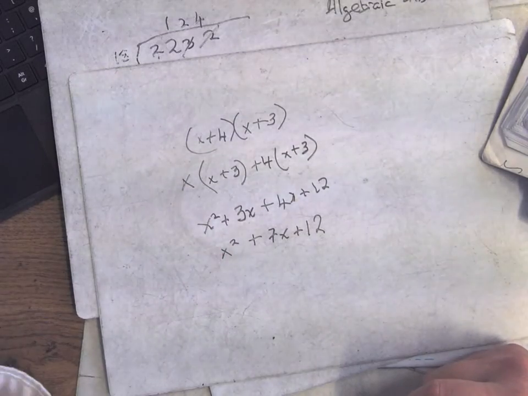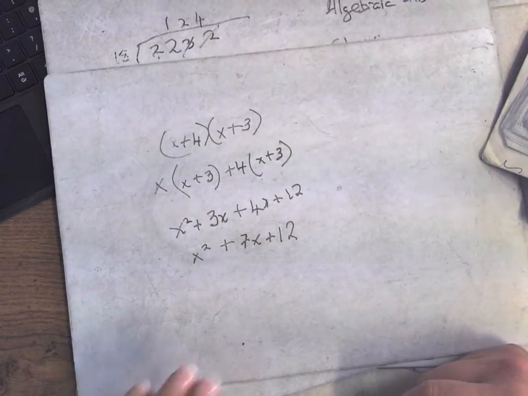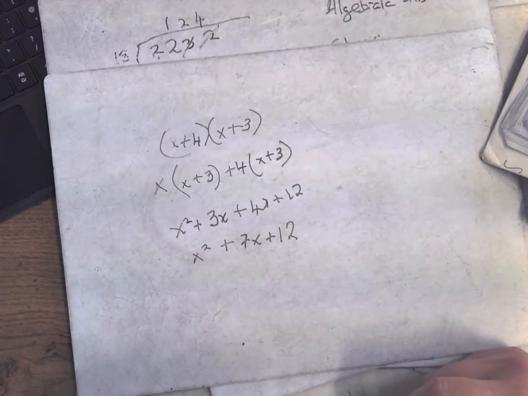I'm going to show you a different way to multiply out brackets because we're going to use that way to do the division in a minute, okay?